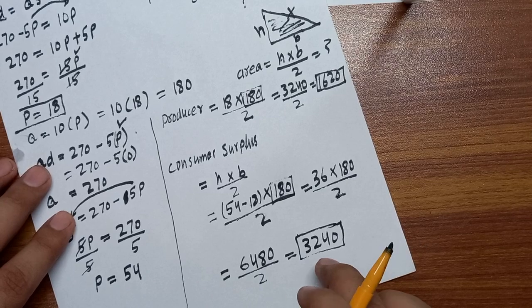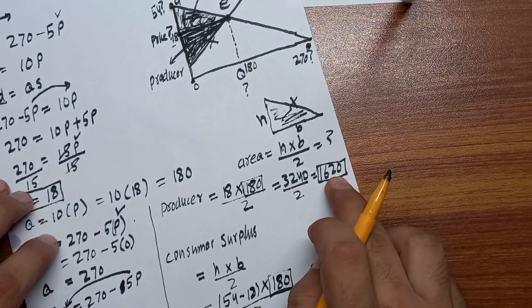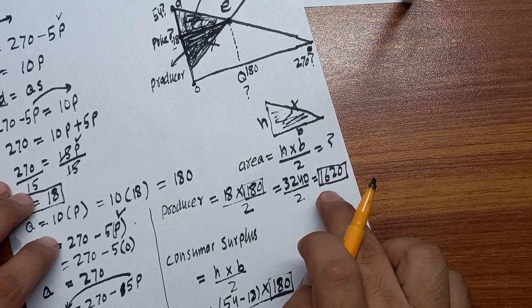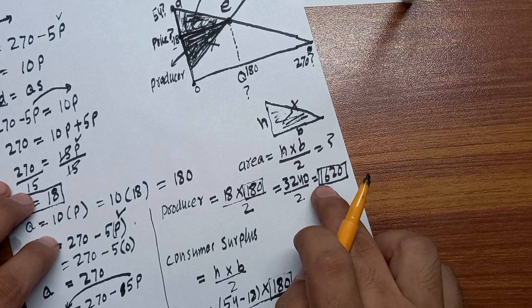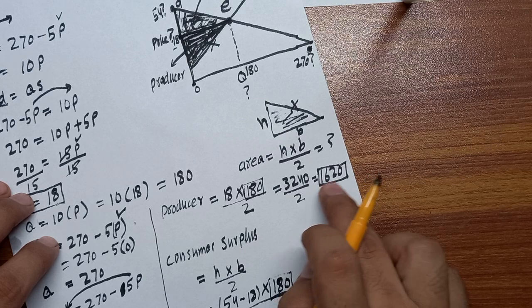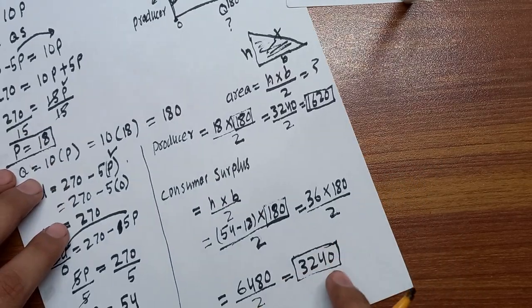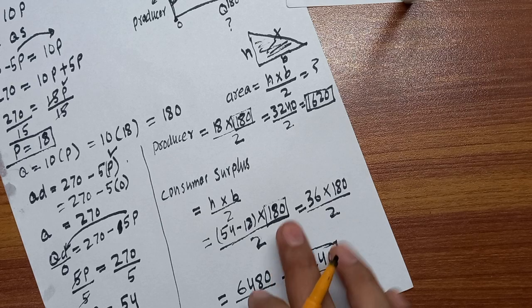So these are the consumer surplus and the producer surplus. For interpretation, the producers are willing to accept 1620 for 180 products, and the consumers are willing to pay up to 3240 for 180 products.